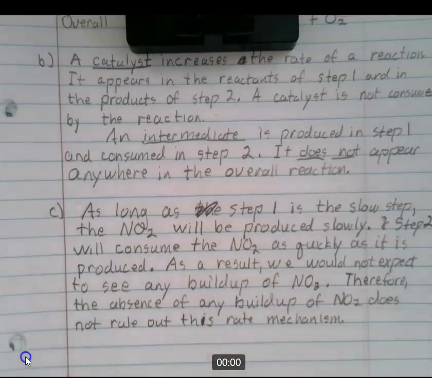Okay, so as long as step 1 is the slow step, the NO2 will be produced slowly. Step 2 will consume the NO2 as quickly as it is produced, step 2 being the fast step. As a result, we would not expect to see any buildup of NO2. Therefore, the absence of any buildup of NO2 does not rule out this rate mechanism. All right, so that takes care of this.